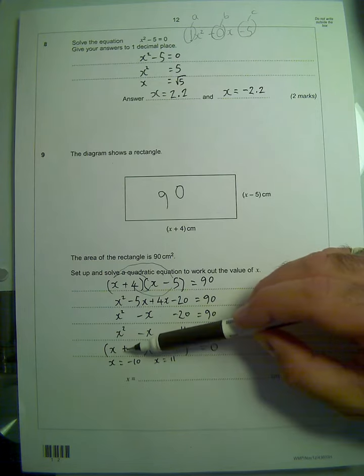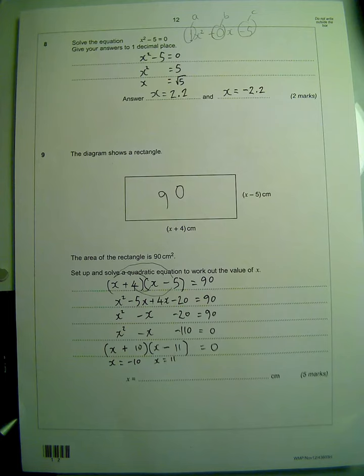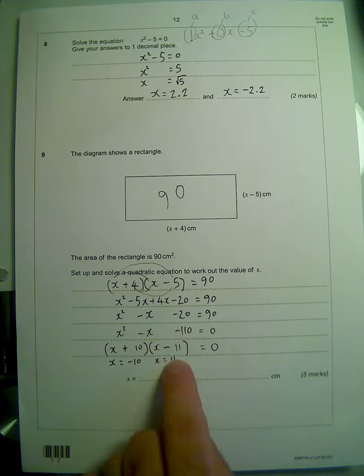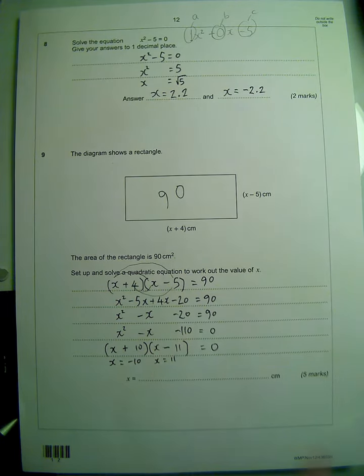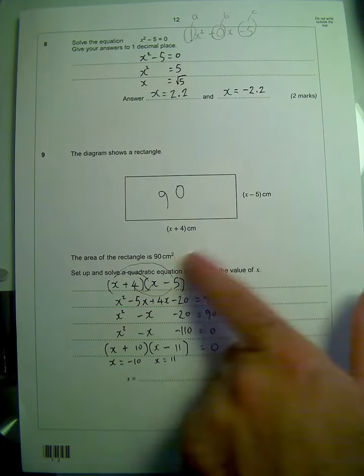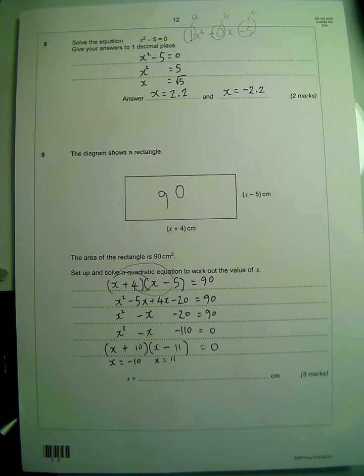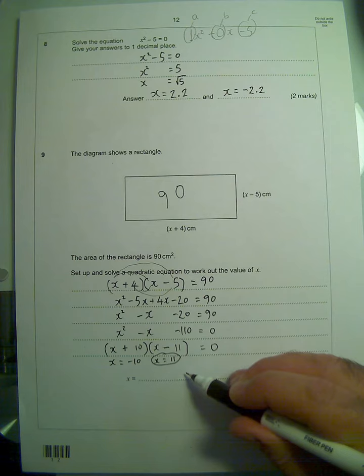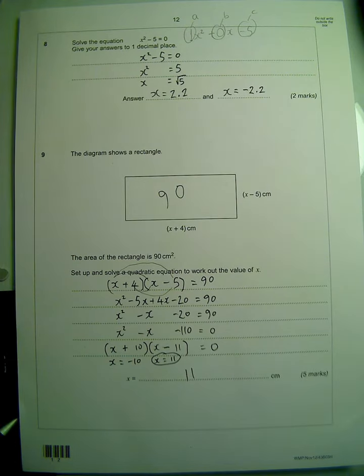And if x is minus 10, that will make this bracket 0. So the solution is x equals minus 10 or plus 11 to make either of the brackets 0, to make the whole thing 0. In the context of this problem, x can't be minus 10 because you can't have a negative side of a rectangle. We're only dealing in positive numbers here. So the only one that makes sense in the context of the problem is x equals 11 centimeters. So the value of x is 11 centimeters.